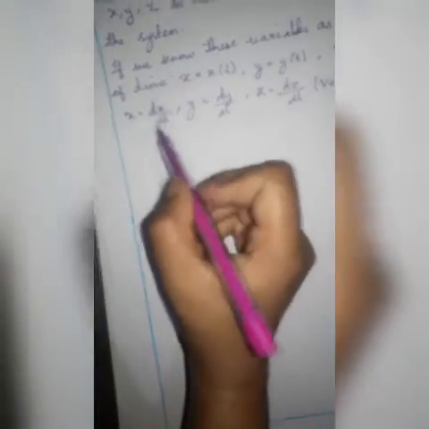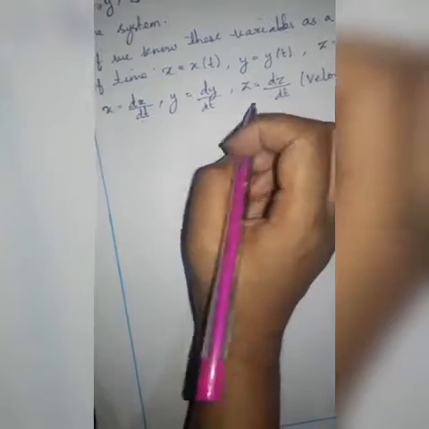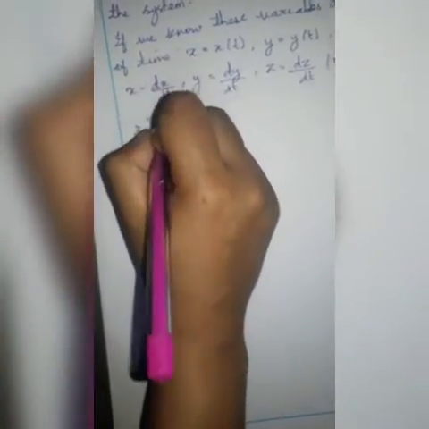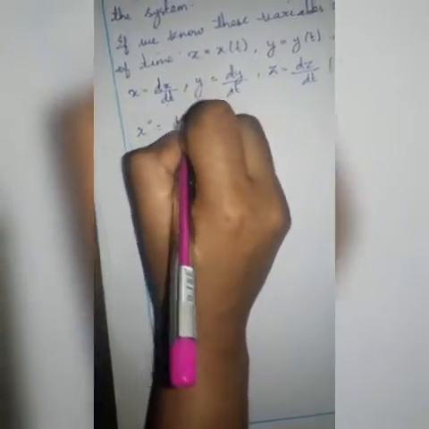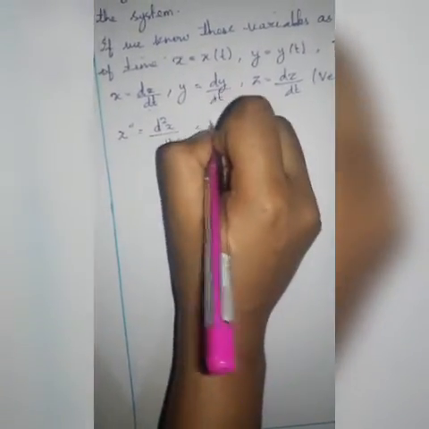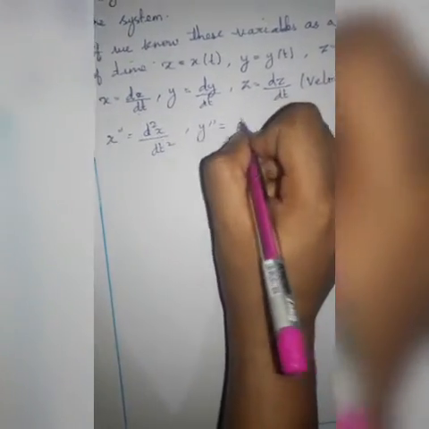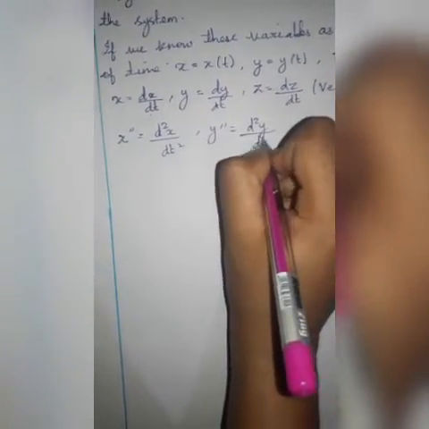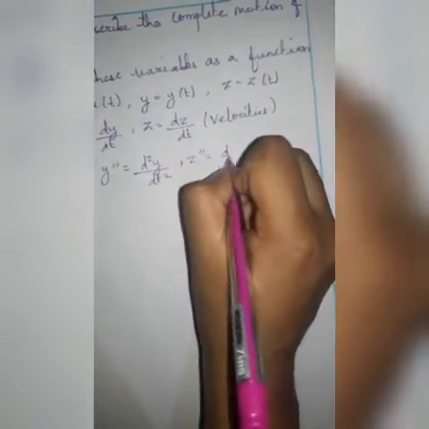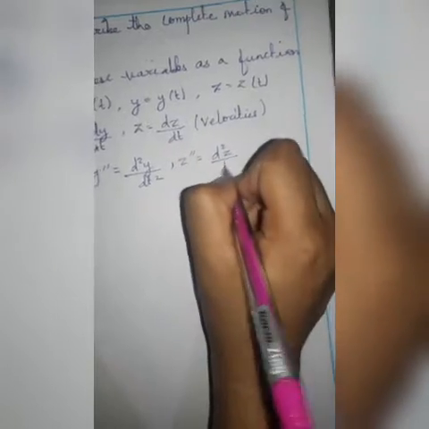Now, again, if we differentiate these velocity components, we will get the components of acceleration. x double dot is equal to d2x/dt square, y double dot is equal to d2y/dt square, z double dot is equal to d2z/dt square.